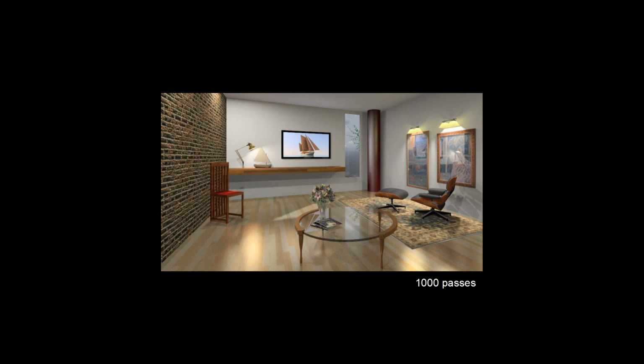Here's this rendering after 1,000 passes. Now, 1,000 passes, in all fairness, did take several hours. But for the type of rendering that I want to present to my client, it's absolutely worth it. Because look at the floor now. This beautiful satin finish on this floor. All of the reflections are much more refined, and the lighting solution is absolutely beautiful.